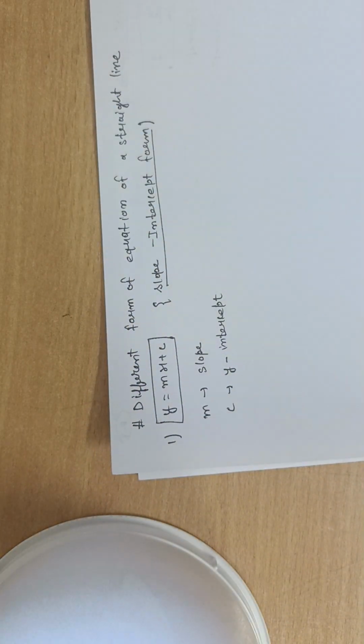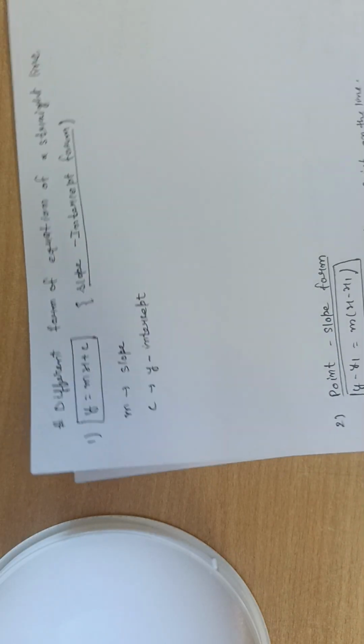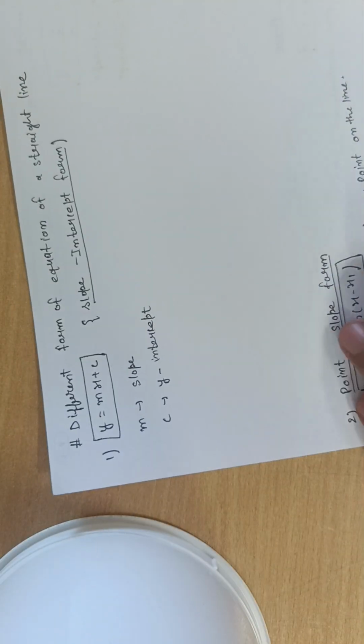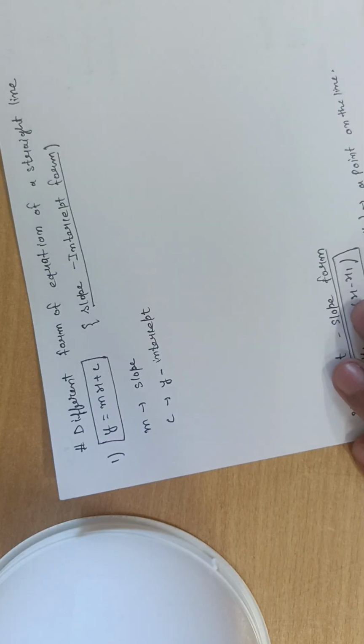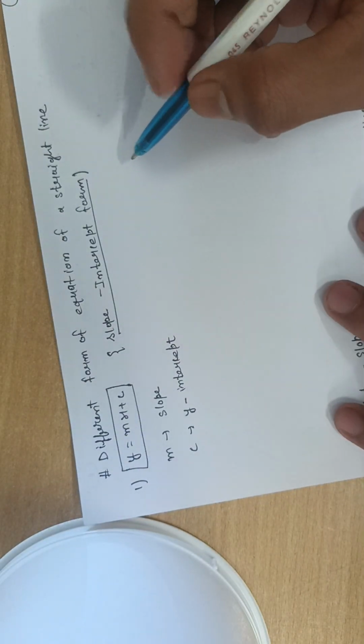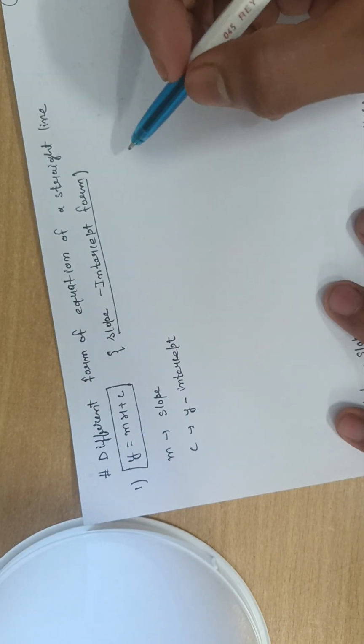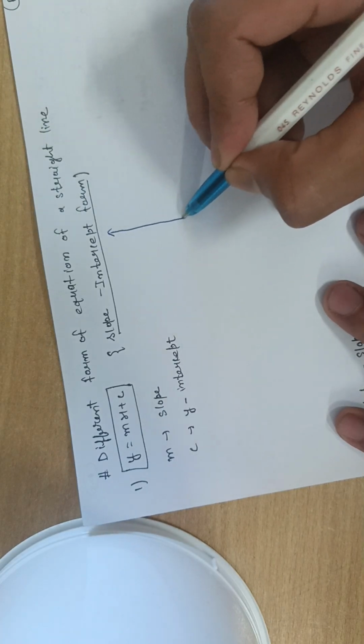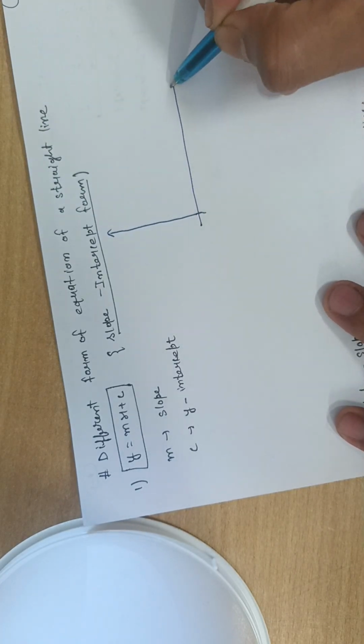Now let us see the different forms of the equation of a straight line. From here our chapter started. First we see the slope form of the straight line. Suppose that this is our slope.